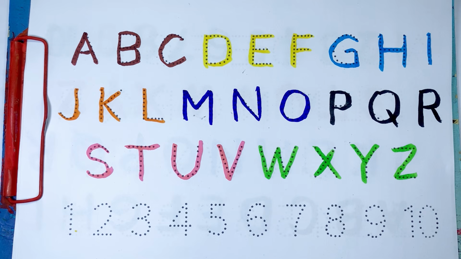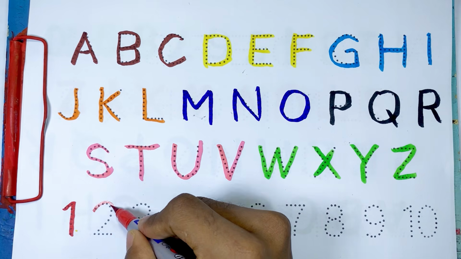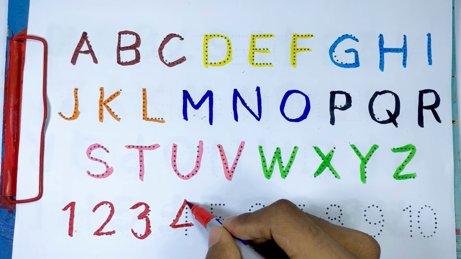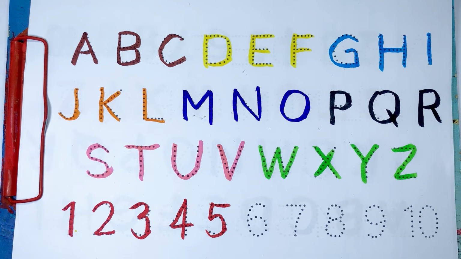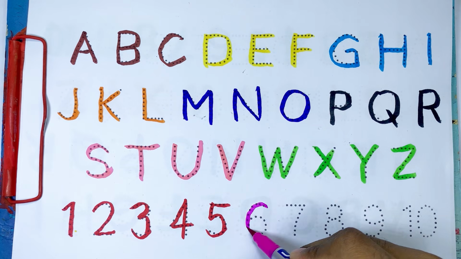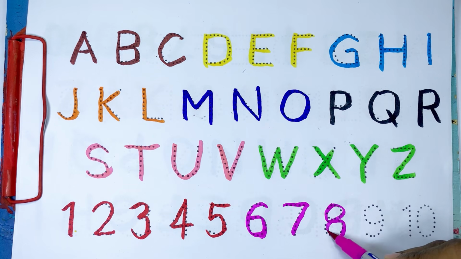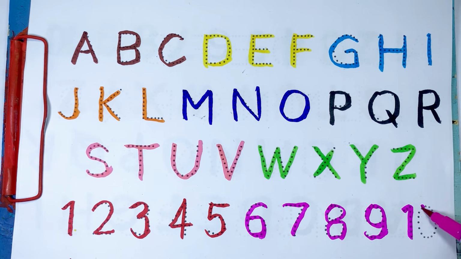Kids, now you draw numbers. And first you draw 1, 2, 3, 4, 5. Kids, now you draw 6. 6, 7, 8, 9, and 10.